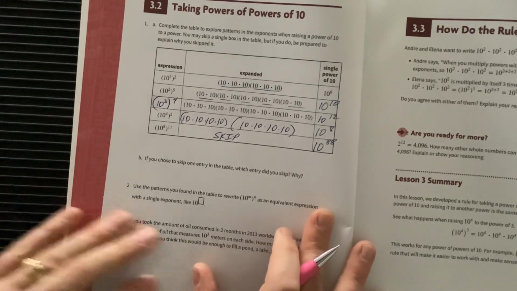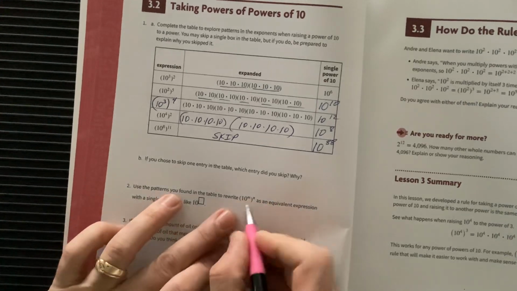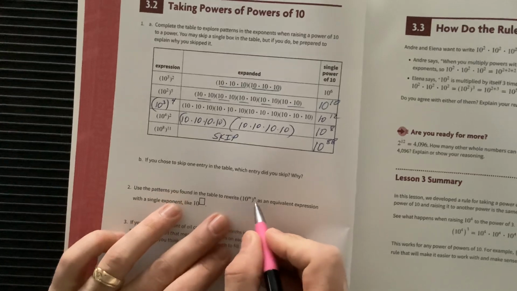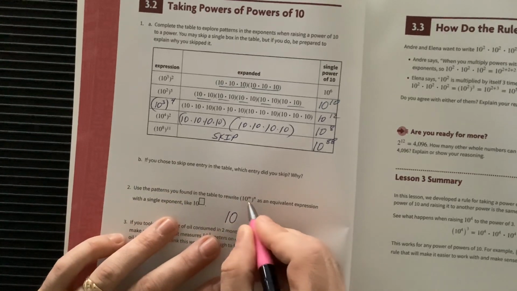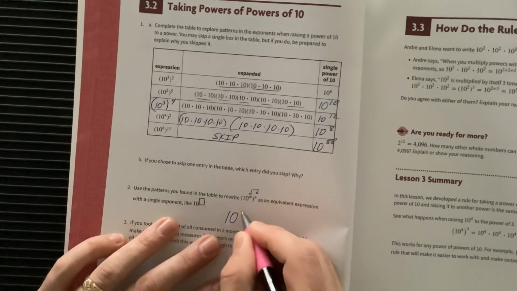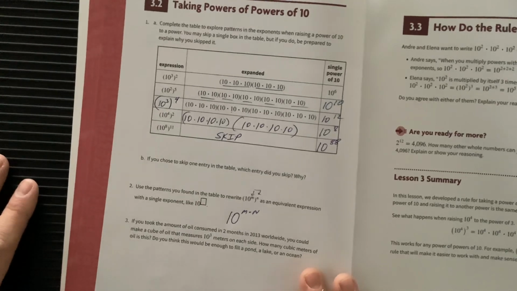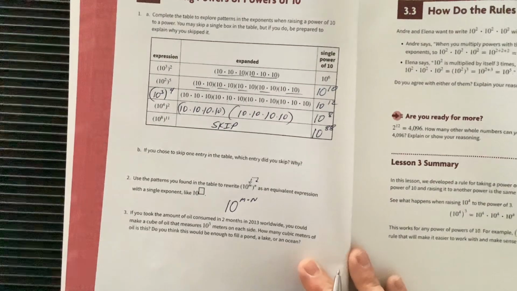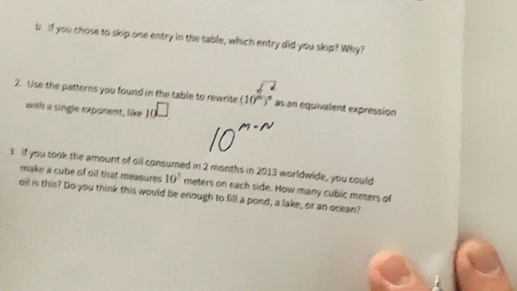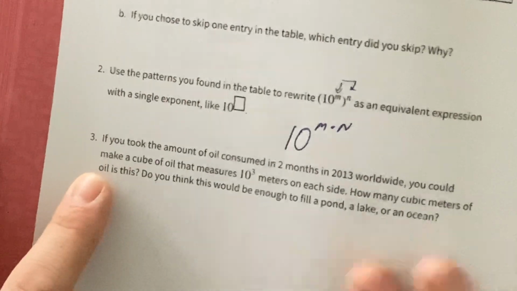Use this pattern to rewrite the following. Okay, so if I see 10 to the m to another power, what do I do with that m in the end to get my answer? Multiply. You multiply, so that's exactly what I'm going to show as my equation. Yesterday we wrote plus in between there. When it's written as a power of a power, it is a multiplying problem.